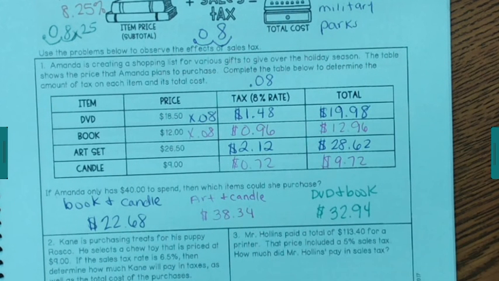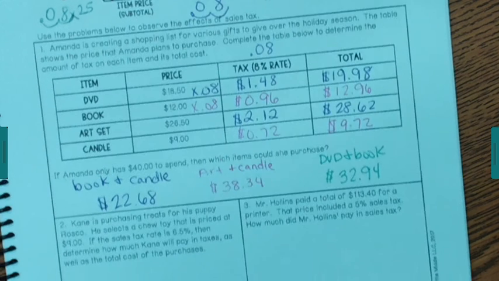You figure out how much each item costs, and then you decide, oh, what can I really afford to buy? Oh, I'm going to have to put this back. Oh, if I want to buy this, I have to buy the cheaper of the other thing. Okay. So this is real world. All right. Let's look at the next one.